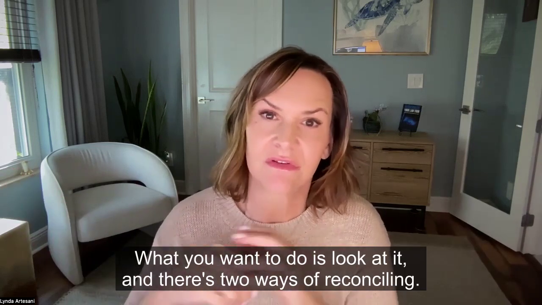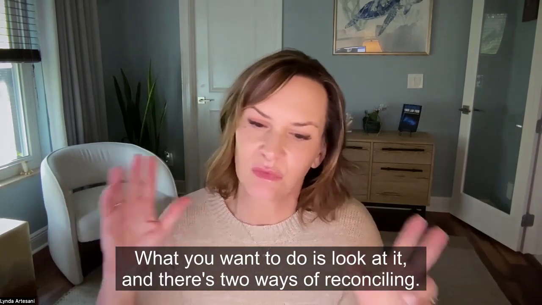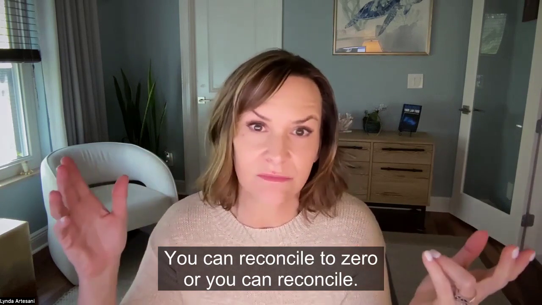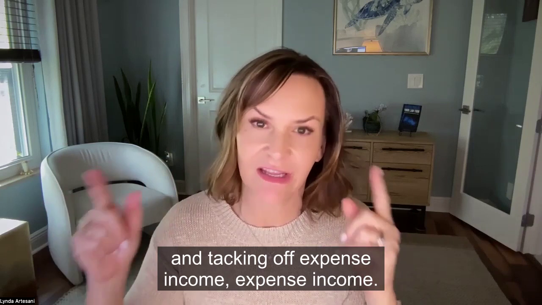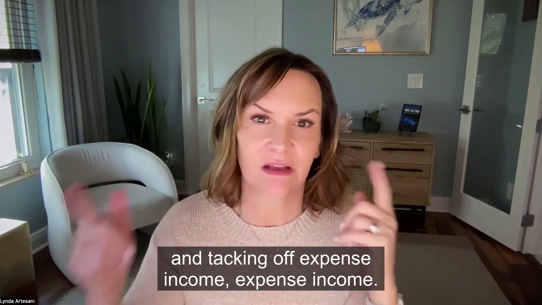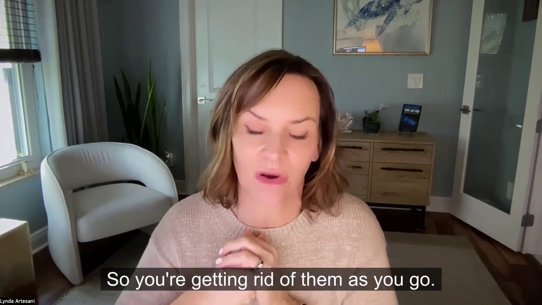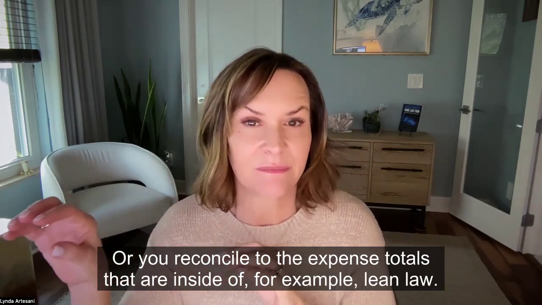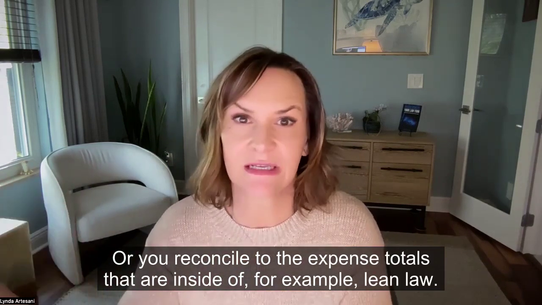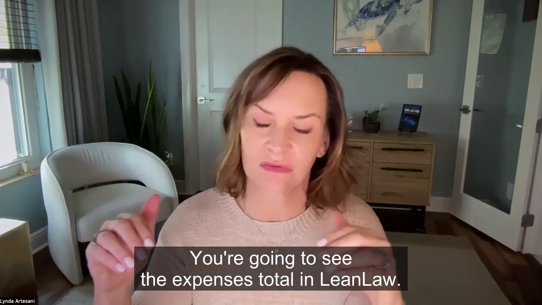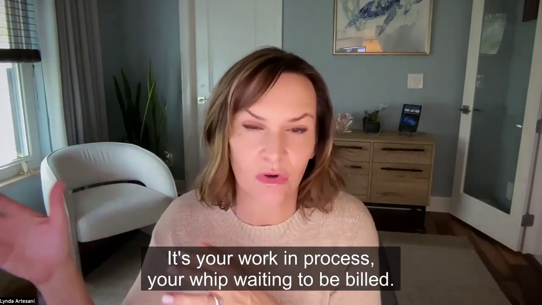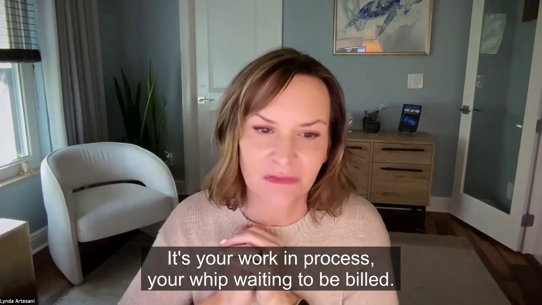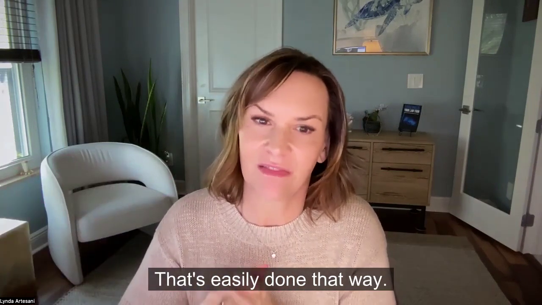What you want to do is look at it, and there's two ways of reconciling. You can reconcile to zero, or you can reconcile to the totals. So reconciling to zero is just ticking and tacking off expense, income. So you're getting rid of them as you go. Or you reconcile to the expense totals that are inside of, for example, lien law. You're going to see the expenses total in lien law. That should equal the expenses total that's in your advanced client costs. That's your work in process, your WIP waiting to be billed. That's easily done that way.